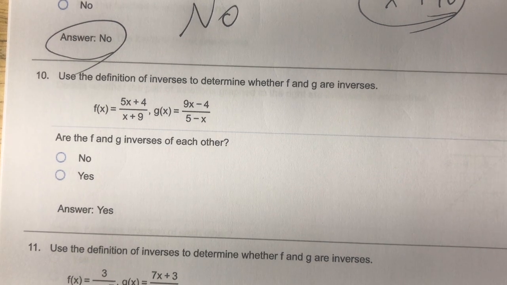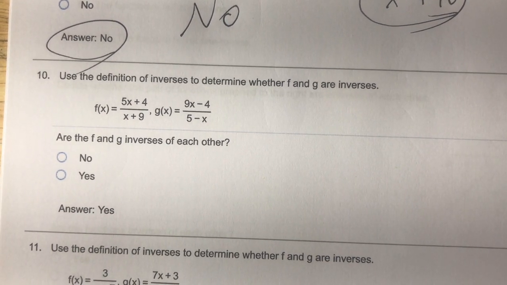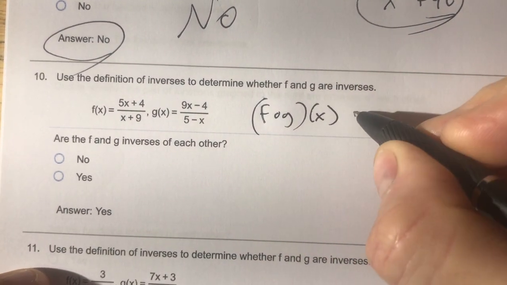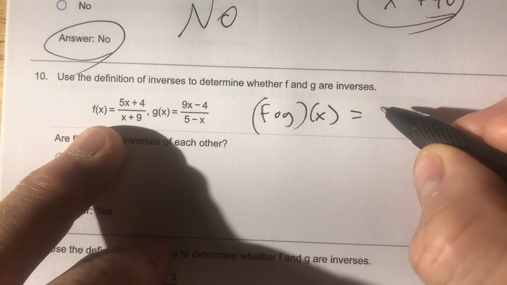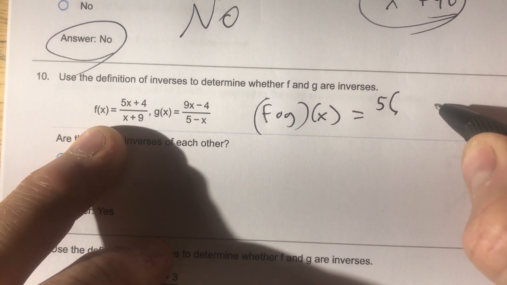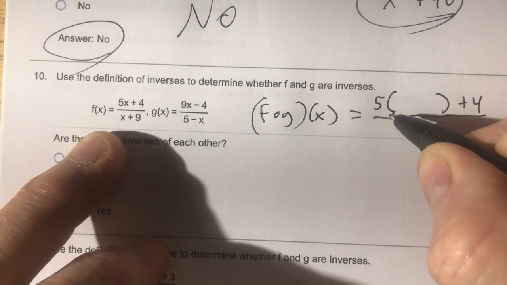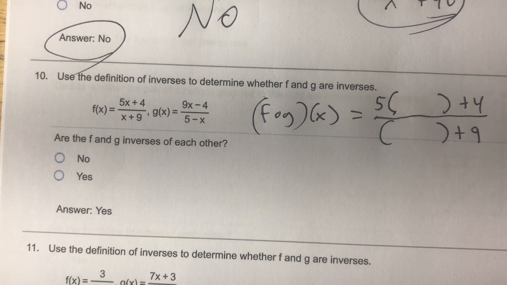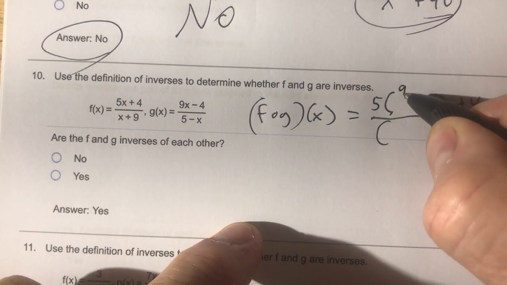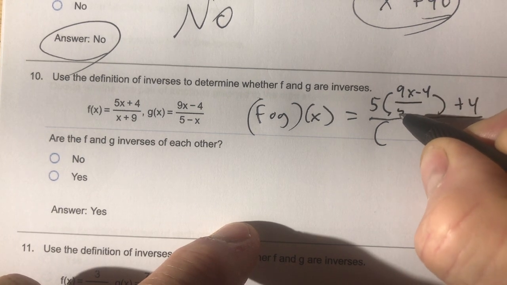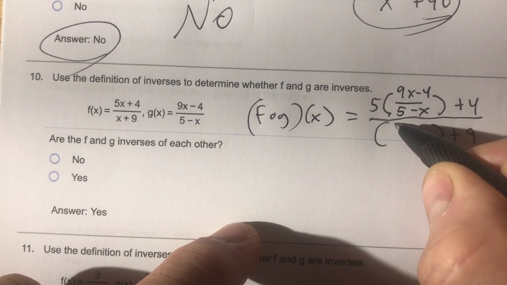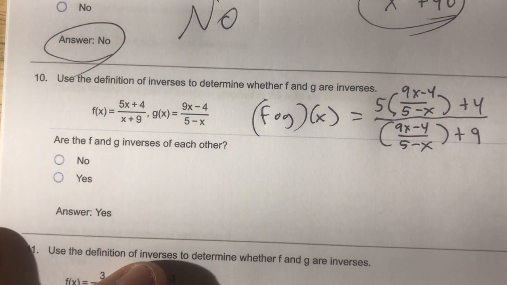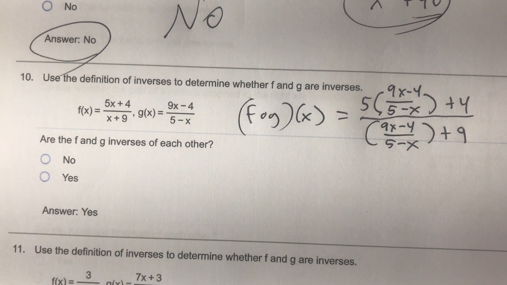Okay, number 10. Use the definition of inverses to determine if they're inverses. All right, so I'm going to do f of g of x again. f of g of x. And so I'm going to take the f function, which is 5x plus 4 divided by x plus 9. Okay, and then I'm going to put the g function in there, which is 9x minus 4 divided by 5 minus x. And then down here, 9x minus 4 divided by 5 minus x. Okay, now this is going to be a little bit tougher.